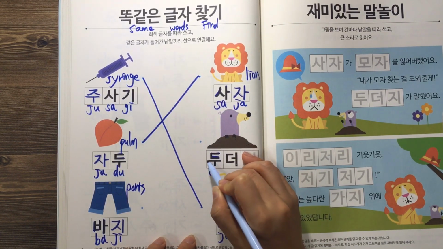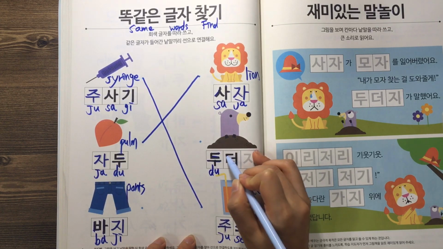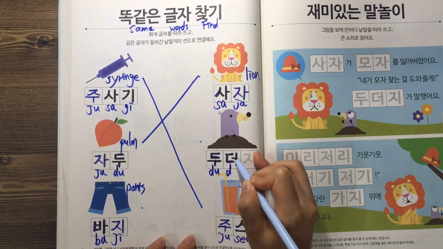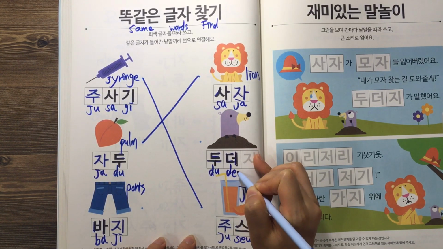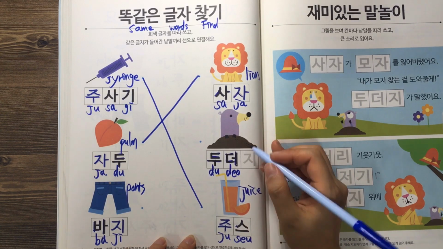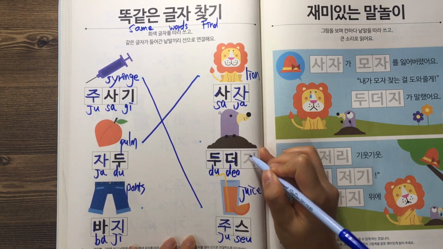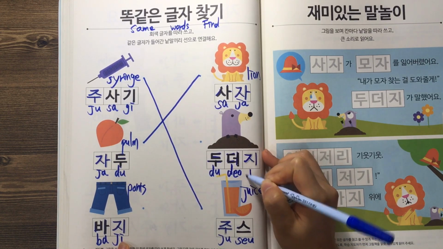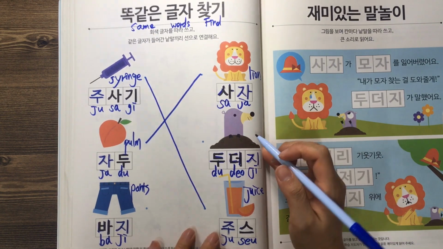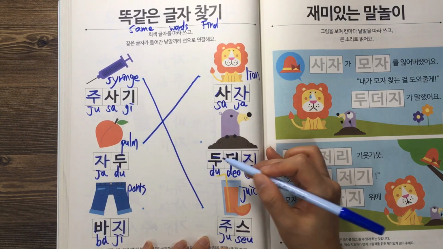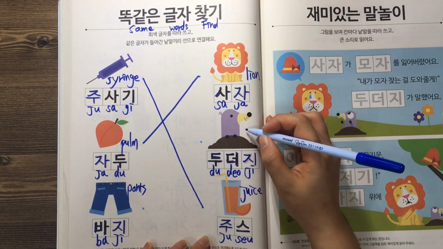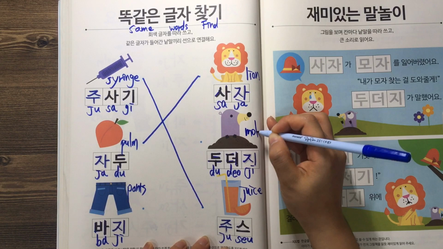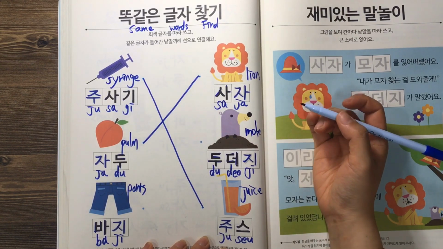디귿 D, 우 U. 디귿 so D, E O, and same G. This is 두더지. 두더지 is mole in Korean.